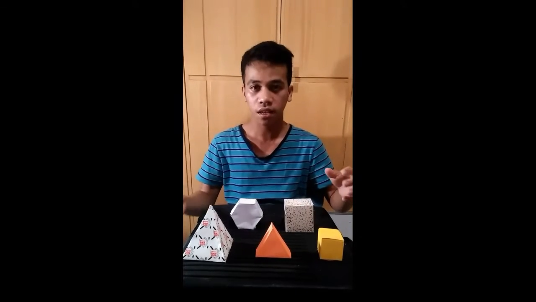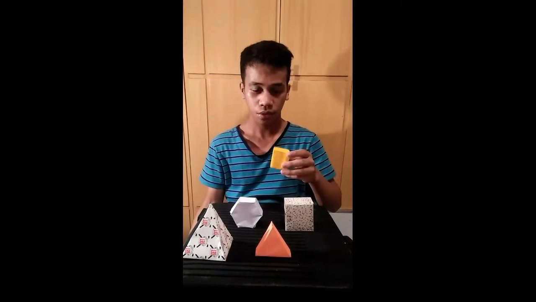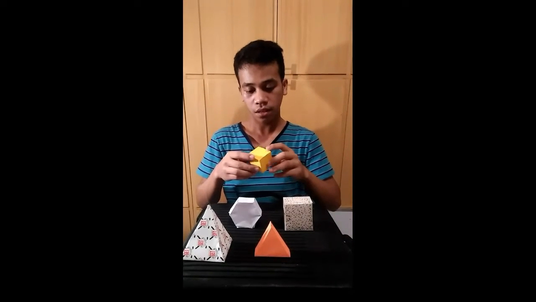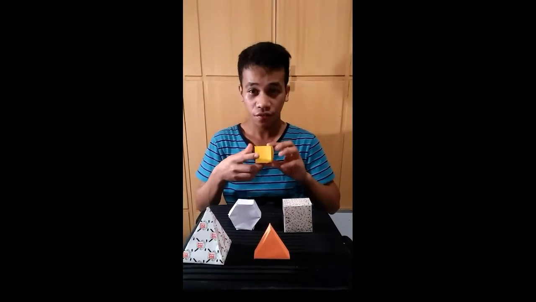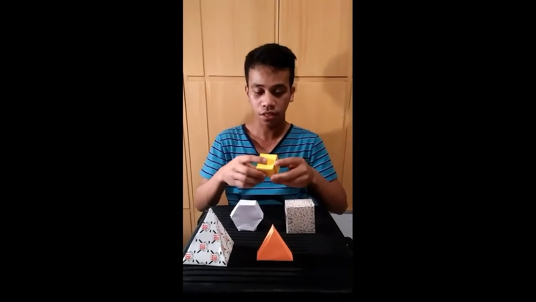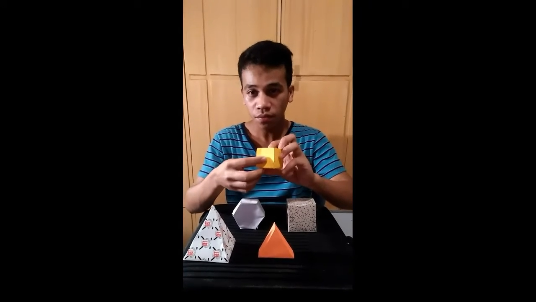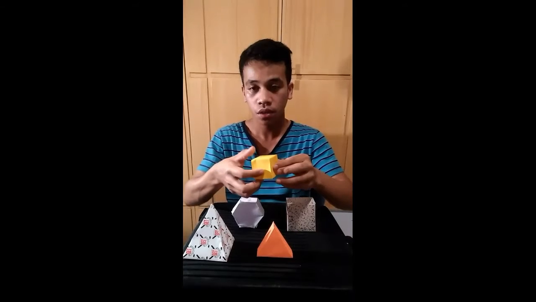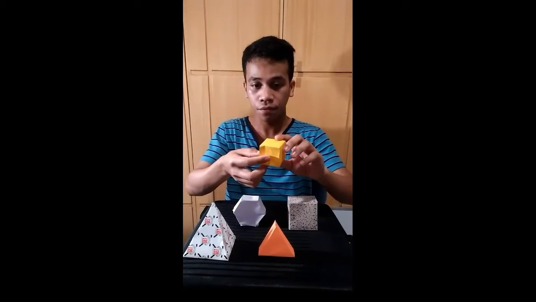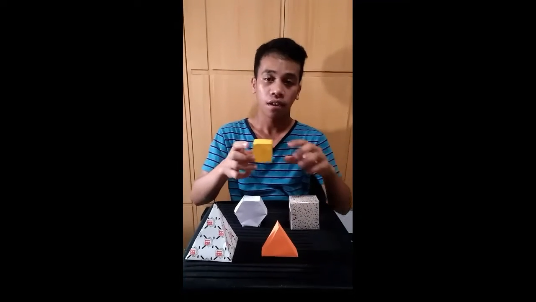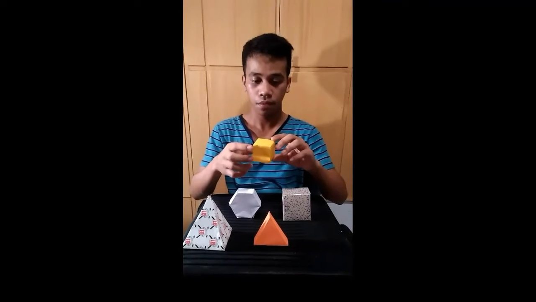First, I would like to present to you the cube. Let's count the faces of the cube. One, two, three, four, five, six. So there are six faces in the cube.